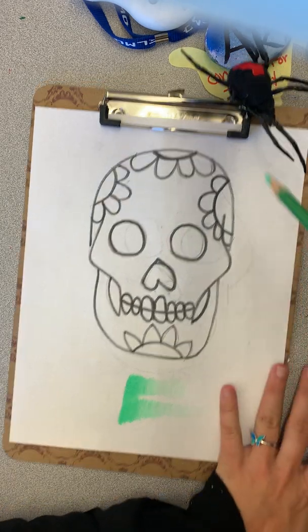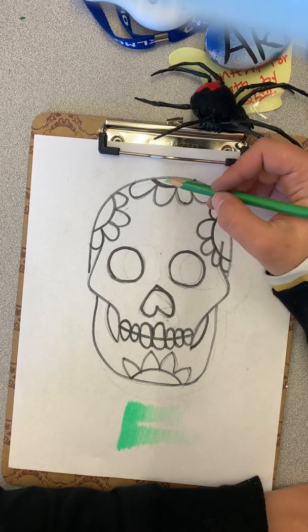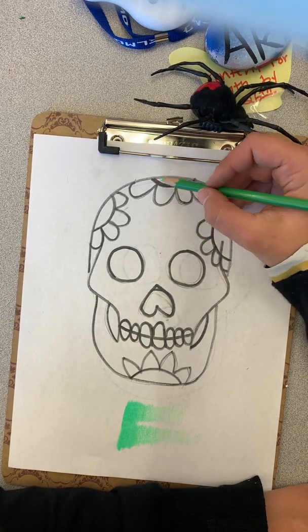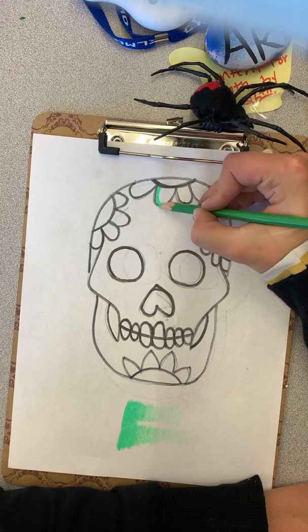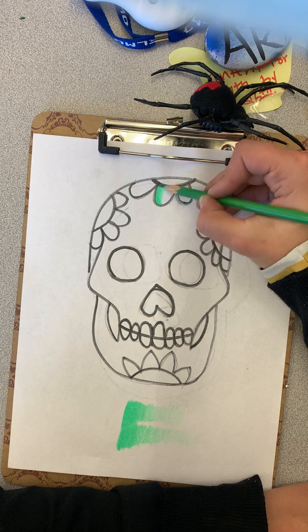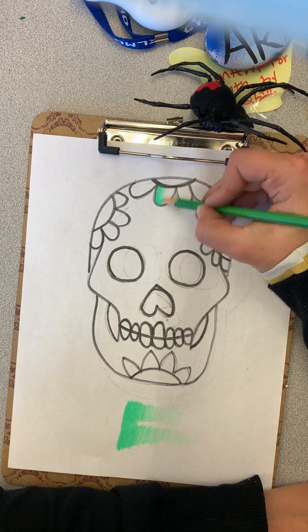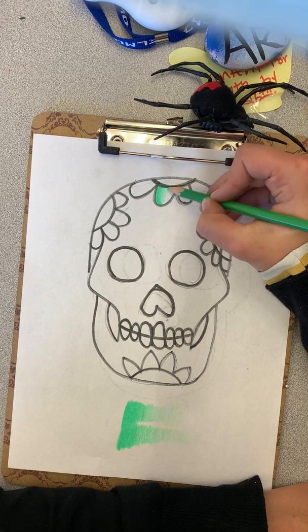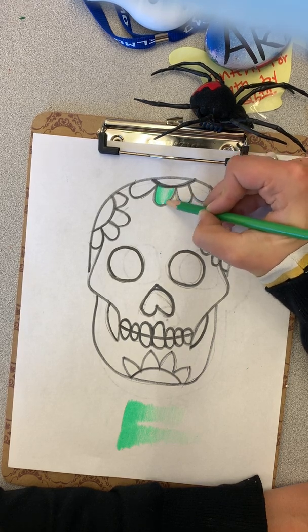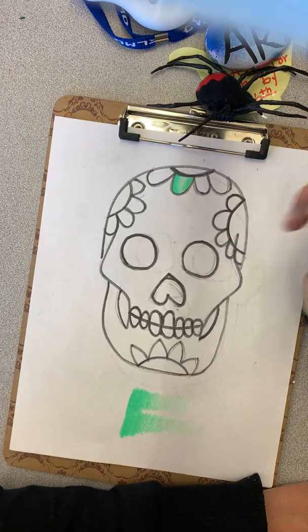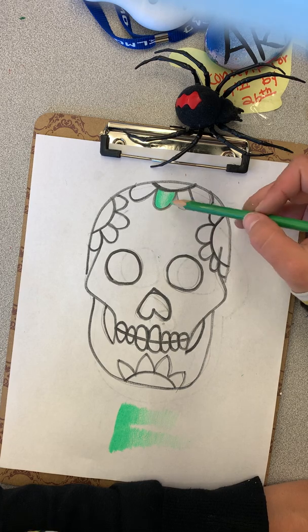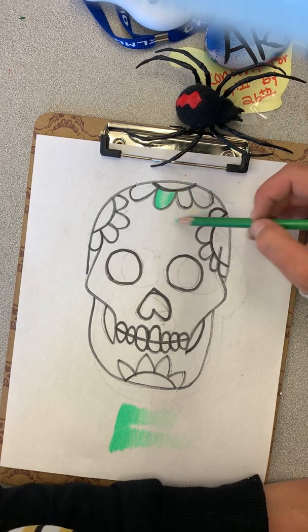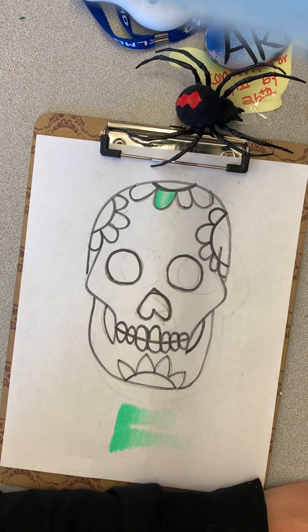So if I was to do that on my sugar skull, here's just a rough example, and I want to do that with the petal. I'm going to start at one side of the petal, press as hard as I can, slowly ease up on that pressure. The lightest part with the lightest pressure is going to be in the middle, and then we're going to add that pressure back in. Voila, we've created a value scale. We've got some tint, we've got some shade. We're adding a lot of dimension to our artwork.